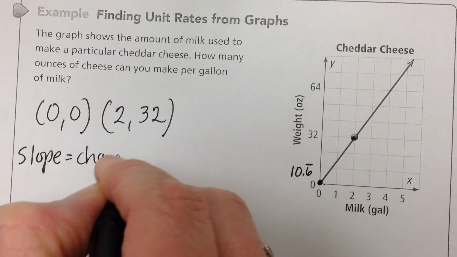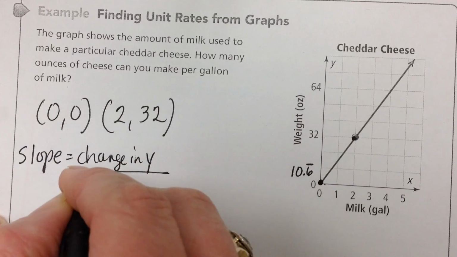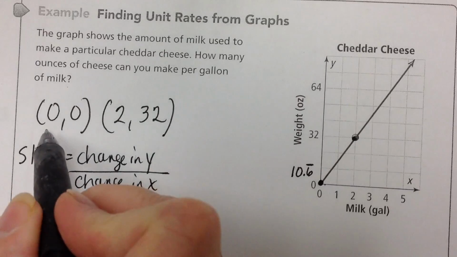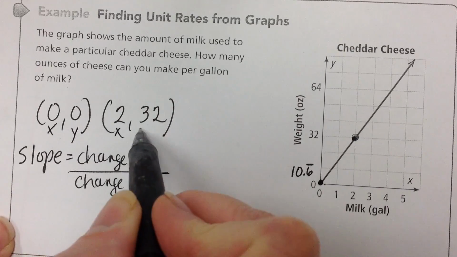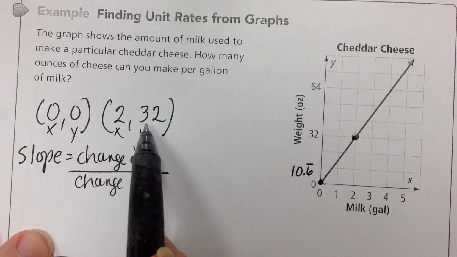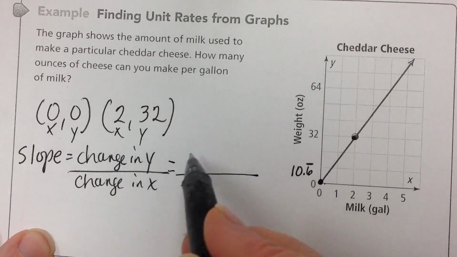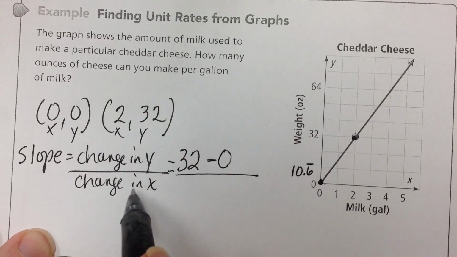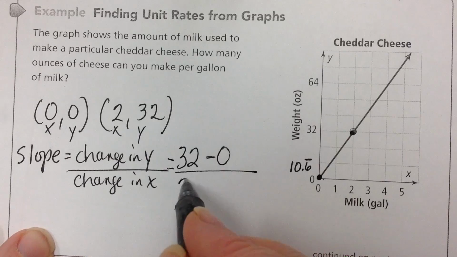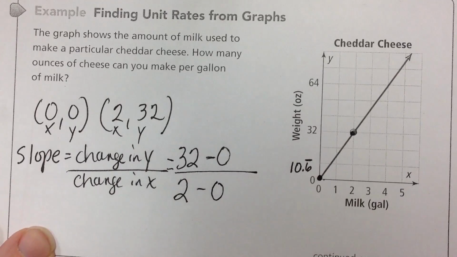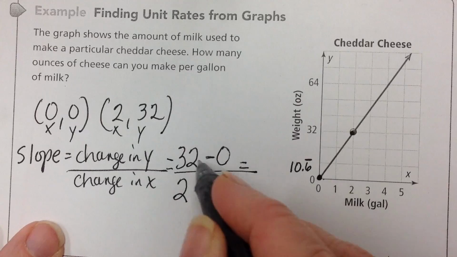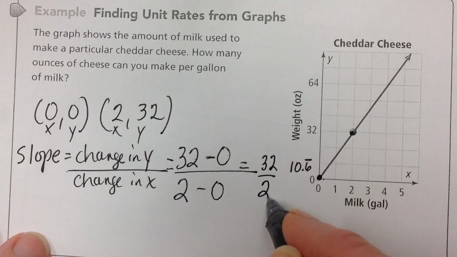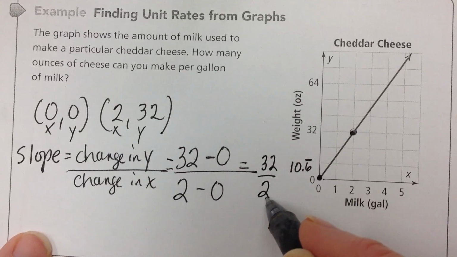Change in y over change in x. I have x, y and x, y. Now I'm going to start at the back like I always do. So I have 32 minus 0. Using your x's, start at the back. You have 2 minus 0. Well, 32 minus 0 is 32. 2 minus 0 is 2.